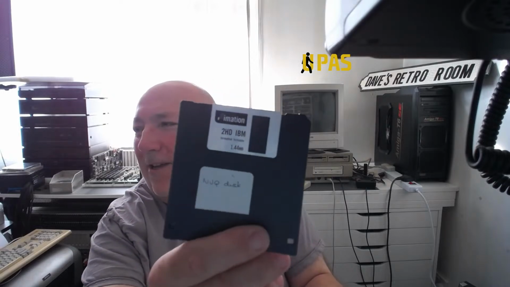And we've got an NVQ disc, National Vocational Qualification in the UK. IBM disc. Don't know what's on that.